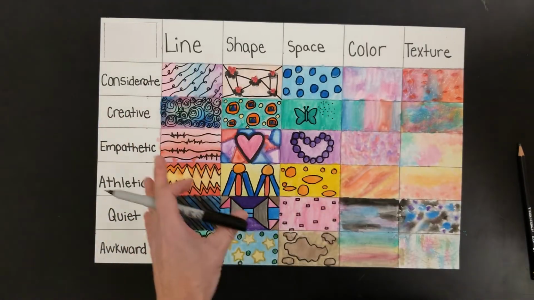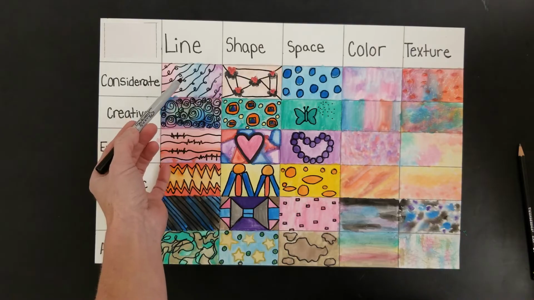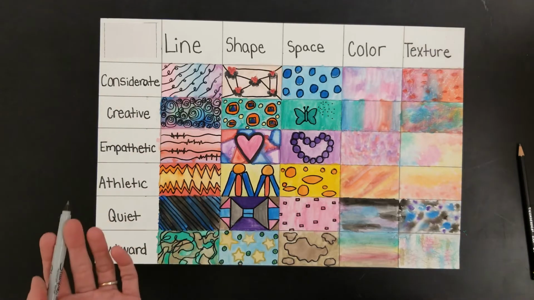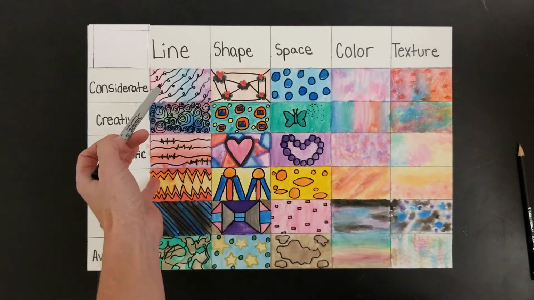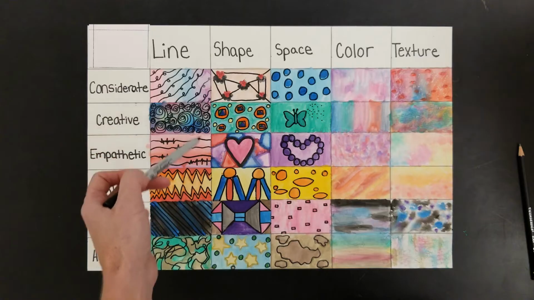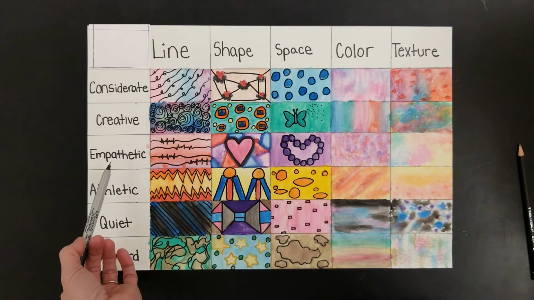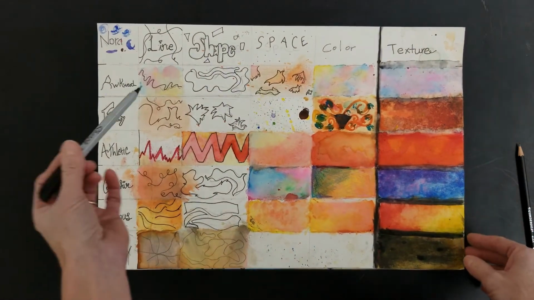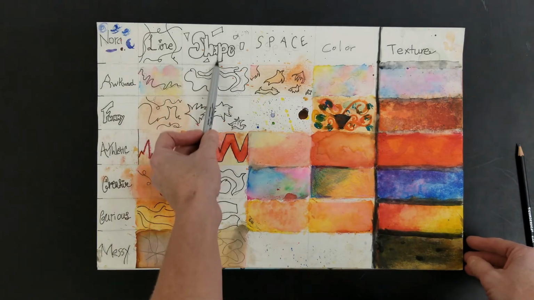My students really got so into this that they wanted to put color behind most of their things. And I allowed that because I think it's such a great art piece that I just told them to make sure that their lines stand out the most. Like, whatever your considerate line looks like, whatever your empathetic line looks like. This is also a really great way to explore and mix different mediums.